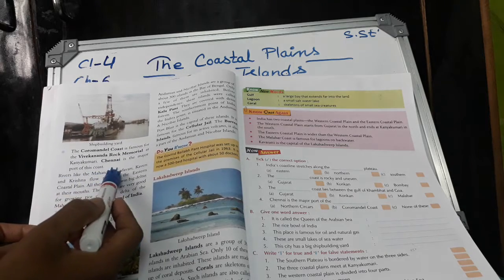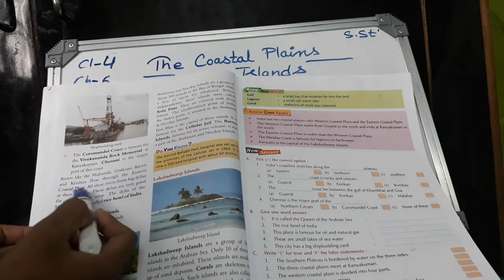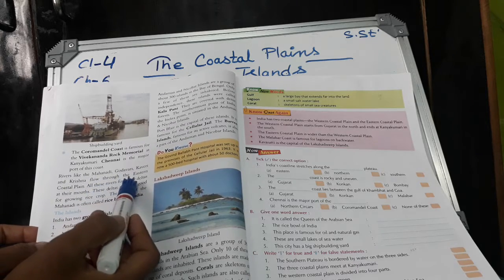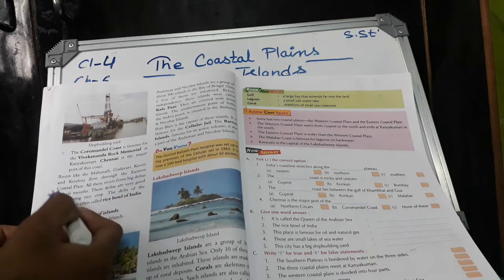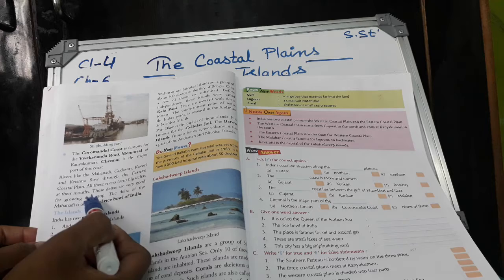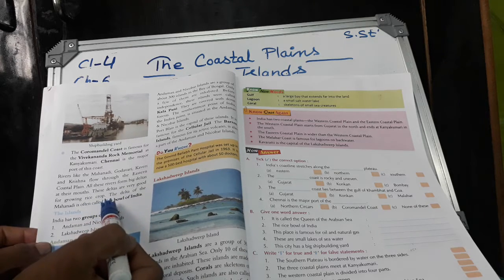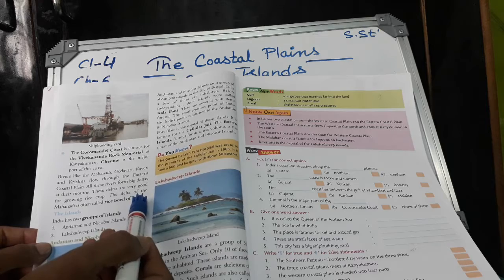Rivers like Mahanadi, Godavari, Kaveri and Krishna flow through the eastern coastal plain. All these rivers form big deltas at the mouth. These deltas are very good for growing rice crop. The delta of the Mahanadi is often called the rice bowl of India.